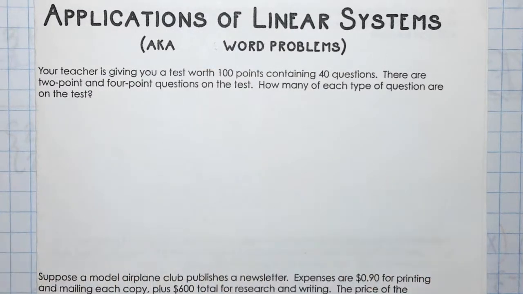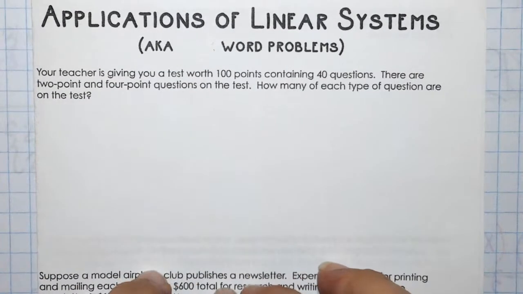Just read it to yourself. We need to be looking at our paper or at the board.